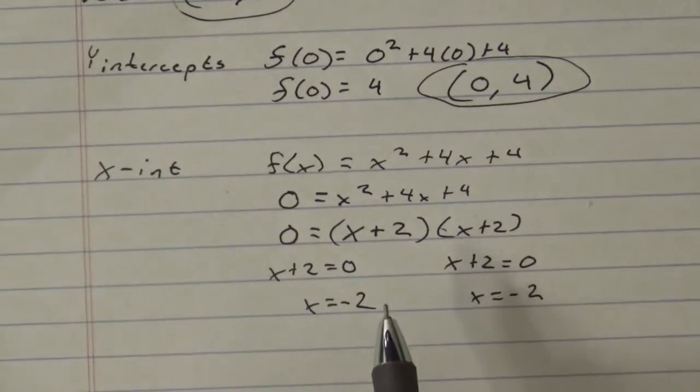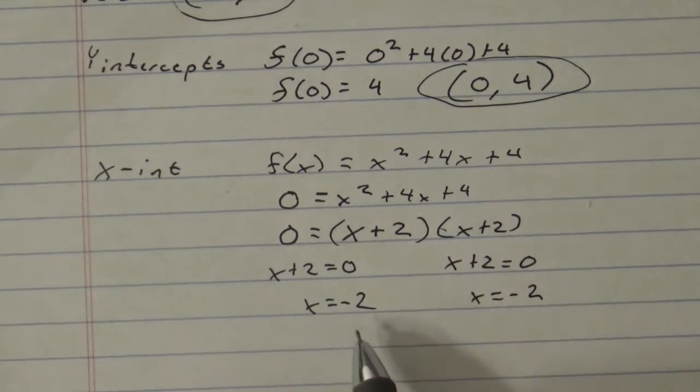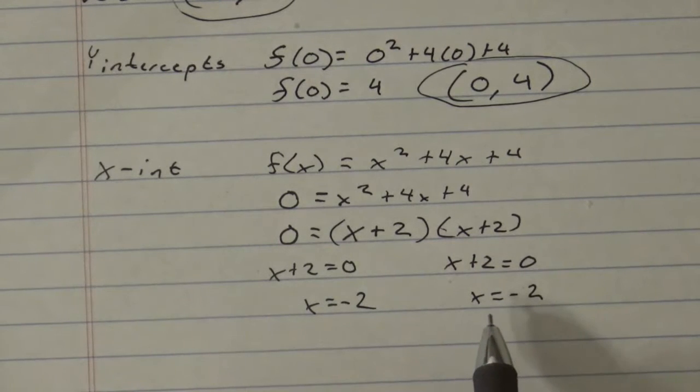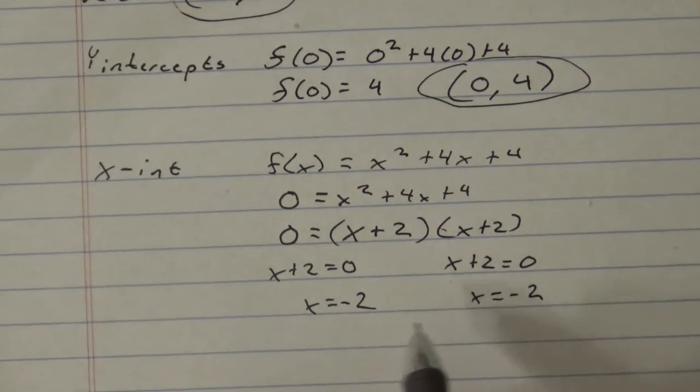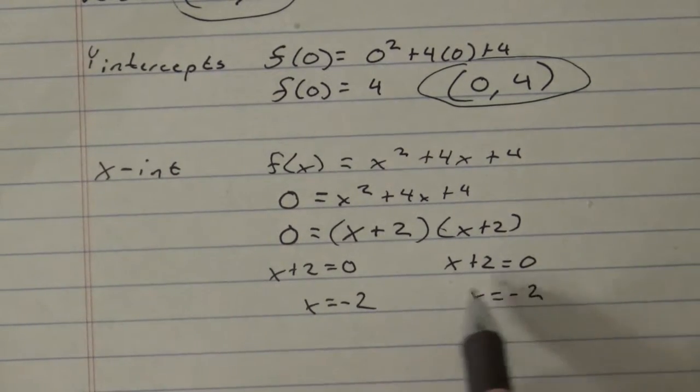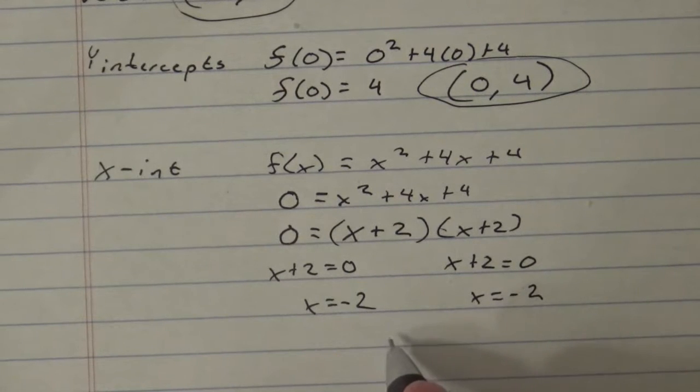But wait a minute, this is weird. Everything I've given you up until this point, I've had two different x's. I've got the same x. Hey, that's okay, it happens. Sometimes you only get one intercept. So really, instead of getting two intercepts, I only have one. So my intercept for this particular case is going to be negative 2 and 0.